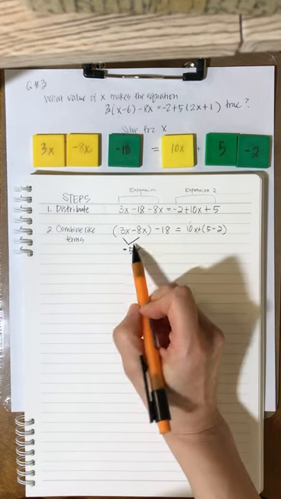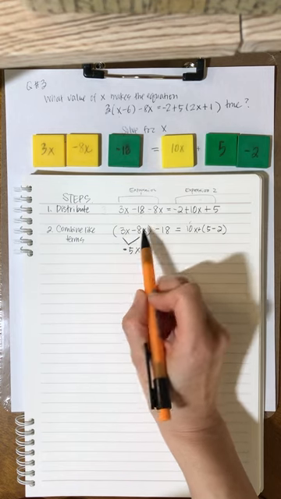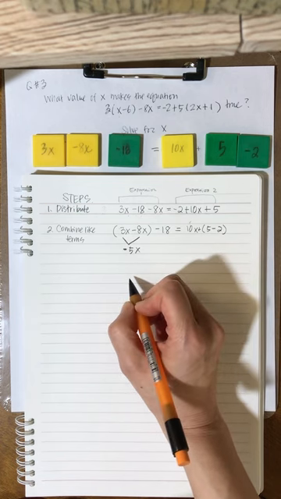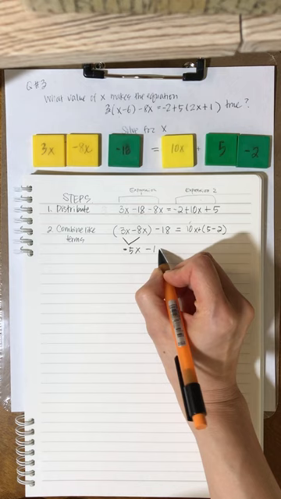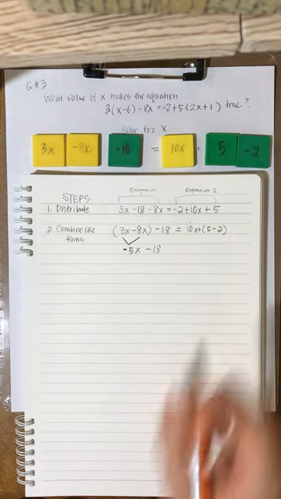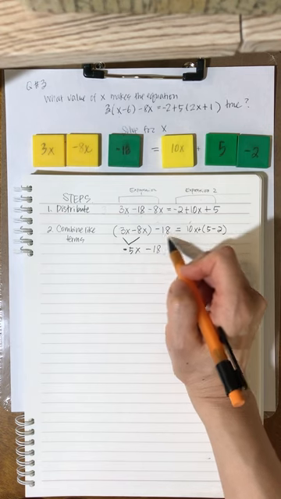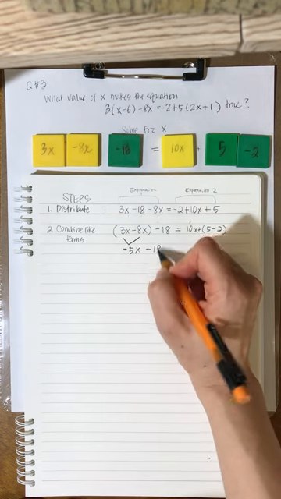Because if we start off from 3 and we move 8 spaces to the left on a number line, it'll have us end up at negative 5x. And then it's negative 5x minus 18. Hopefully you see that. Remember, we haven't done anything with the 18. Minus 18 has not disappeared anywhere, so we're going to bring that straight down.